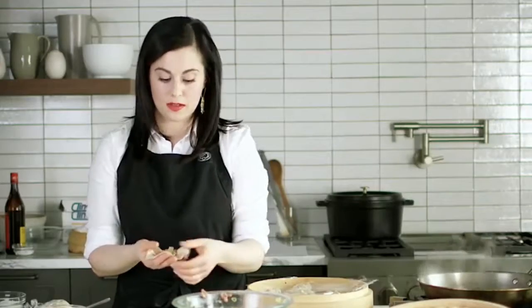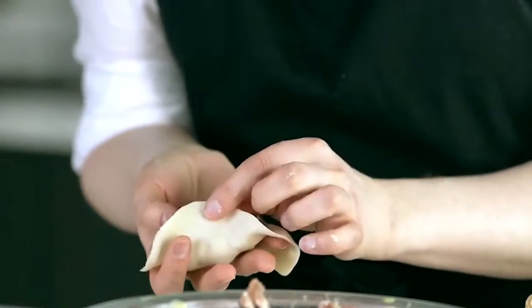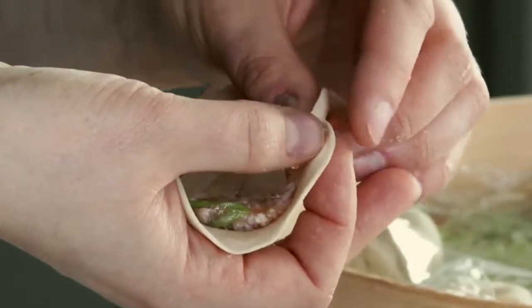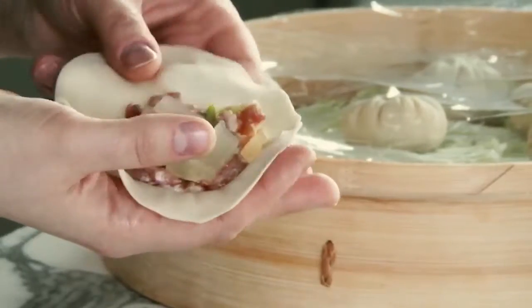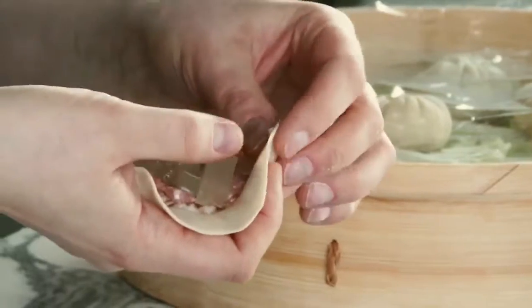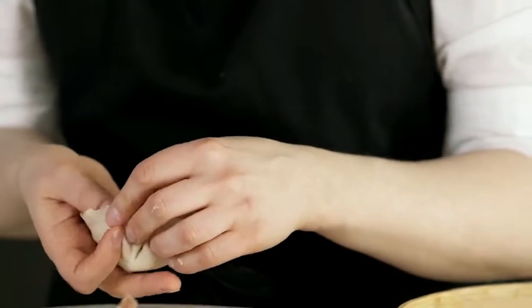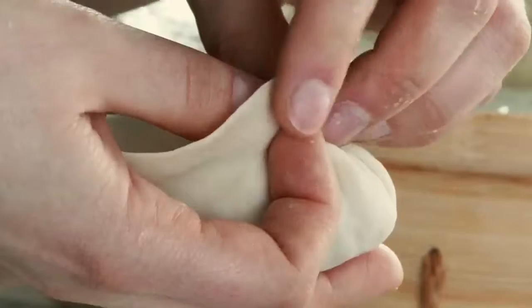Now I'm going to start to pleat the wrapper. I'm going to pull the wrapper and give it a little bit of a tug to stretch the dough, and then fold it back in on itself to make a pleat. Then I'm going to rotate a little bit and do the same thing right next to it. Doesn't matter which direction you go, just want to rotate the dumpling, creating a series of pleats and pinching.